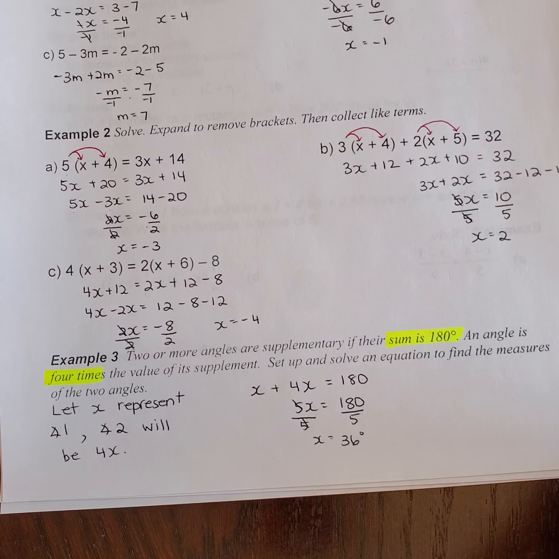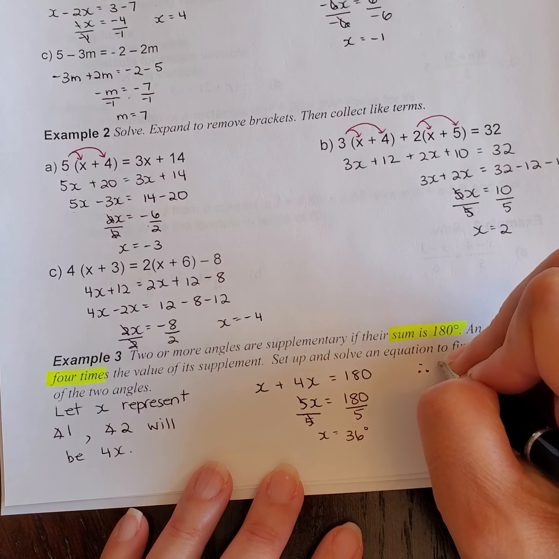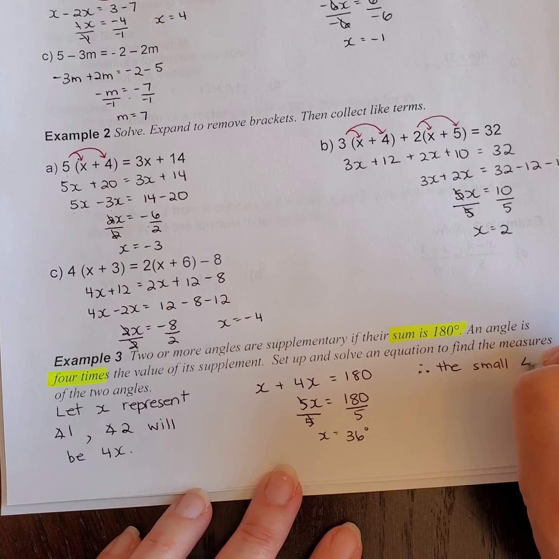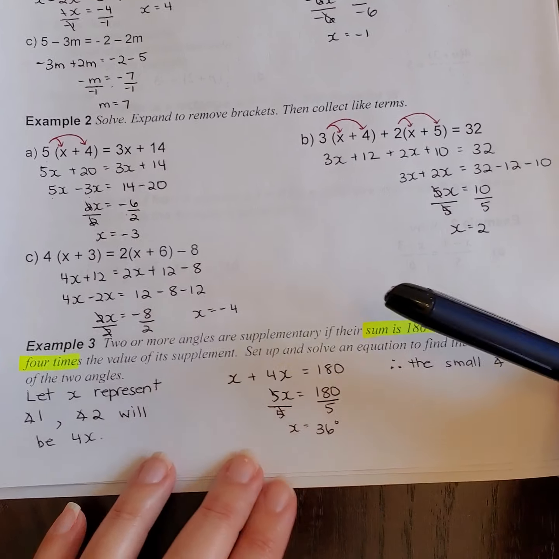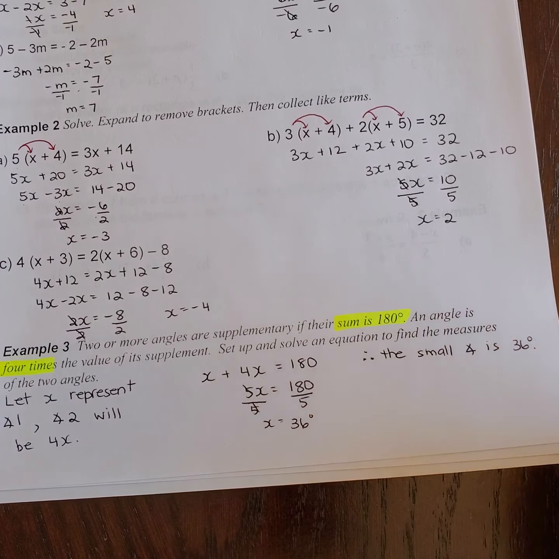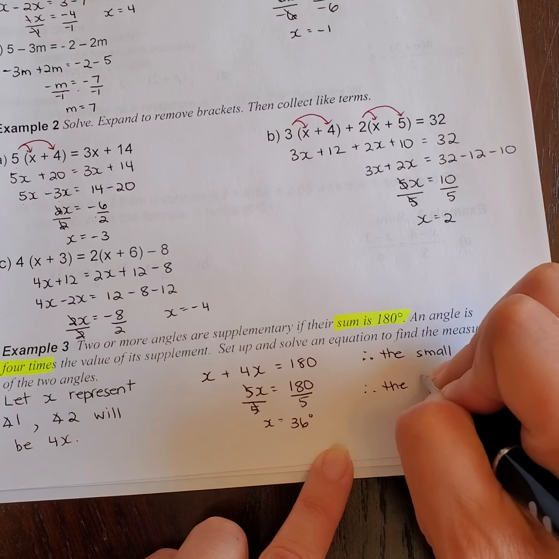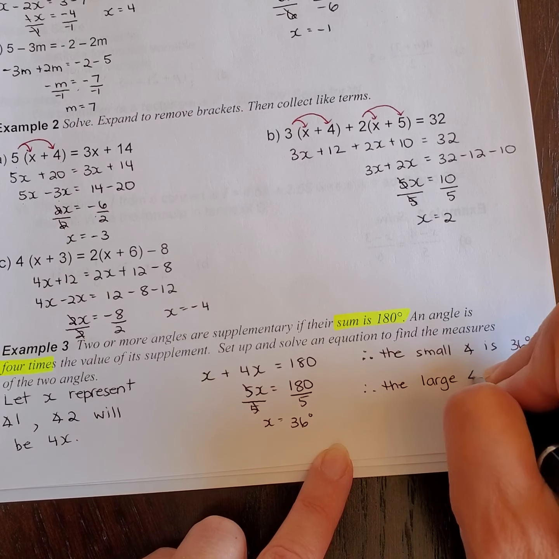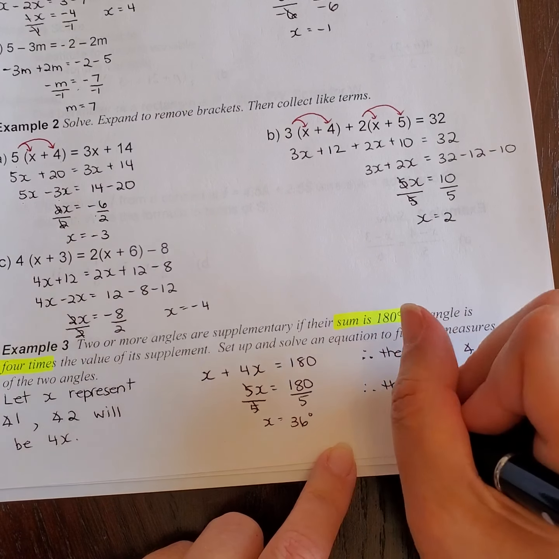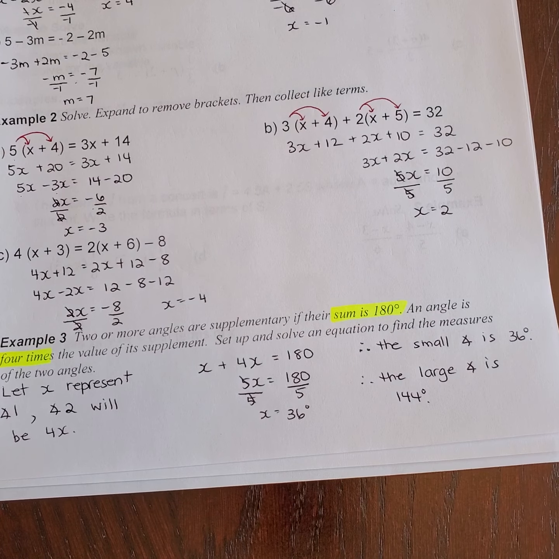So what that means is that my small angle is 36 degrees, and then the large angle is going to be 4 times 36. So the large angle is 144 degrees. So that's 4 times 36.